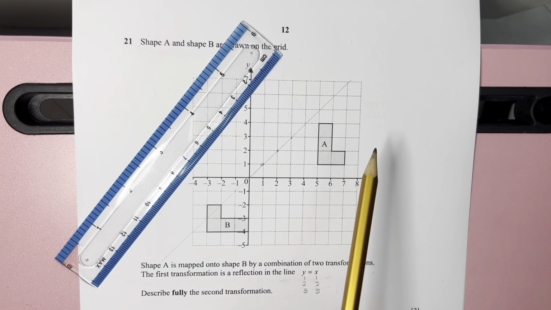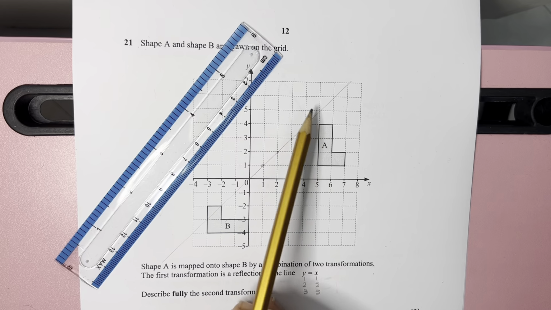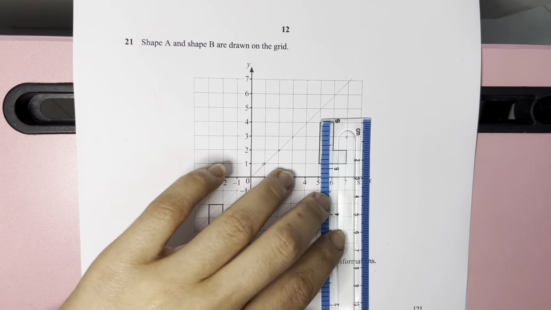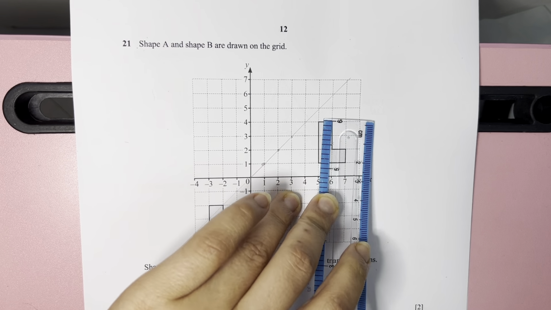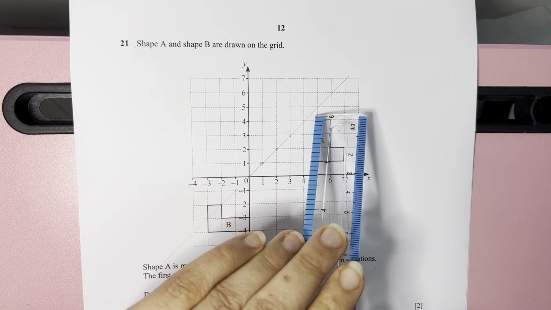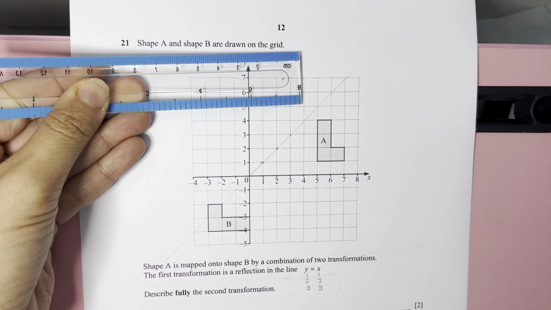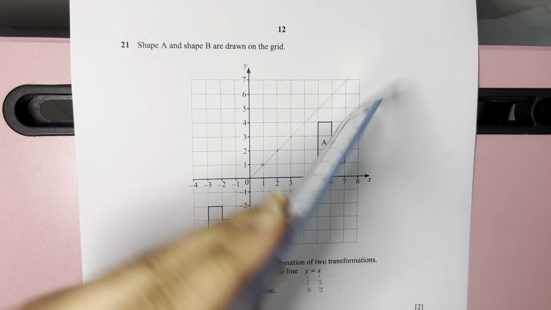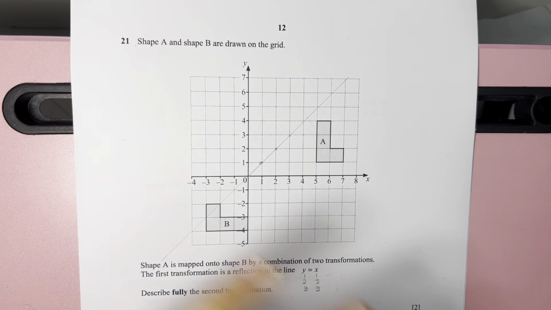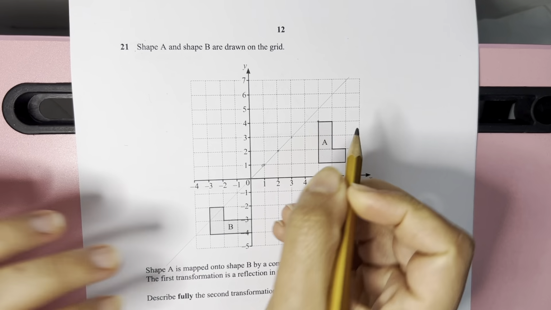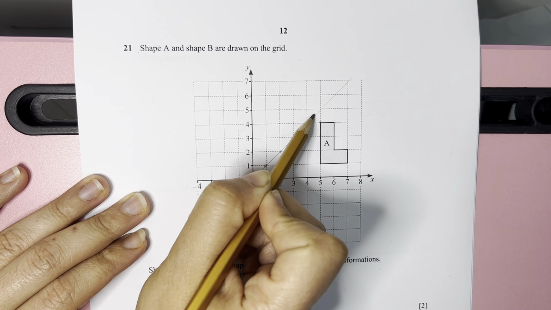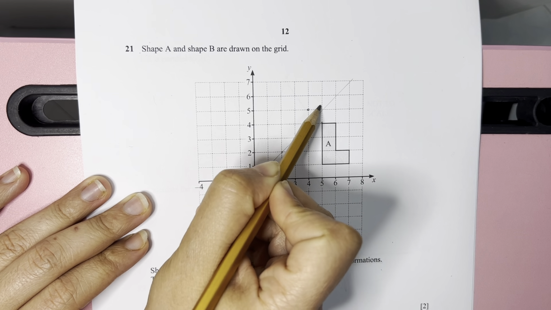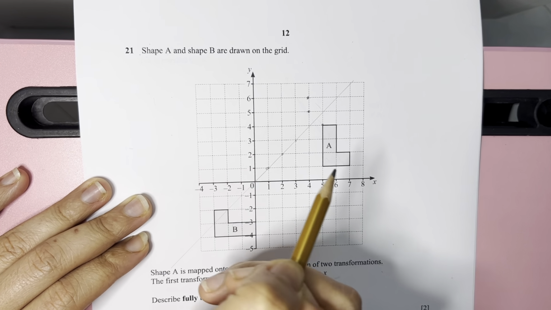The first transformation was reflection on this line. What's the meaning of reflection on this line? Look here, for example, if this is the shape, what will happen here? This ruler will be reflected on this line like this. So from here to here. For this point, reflected on this line, it will be here. This point will be reflected here, and so on.